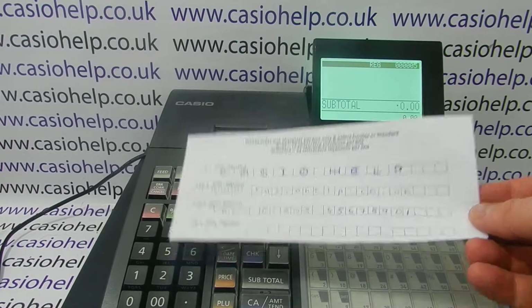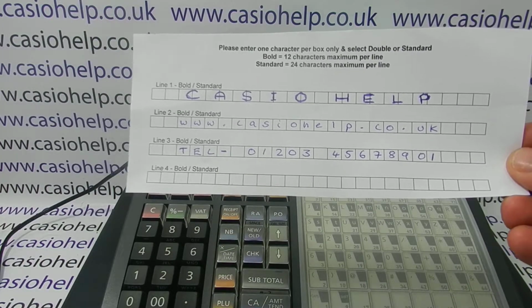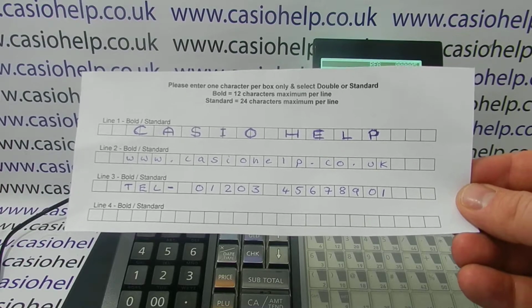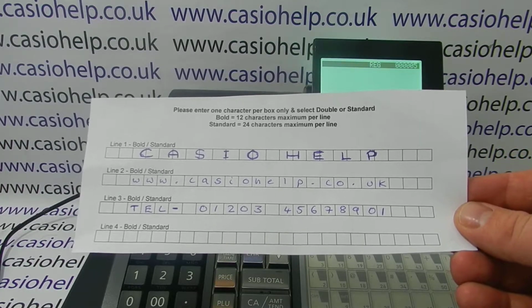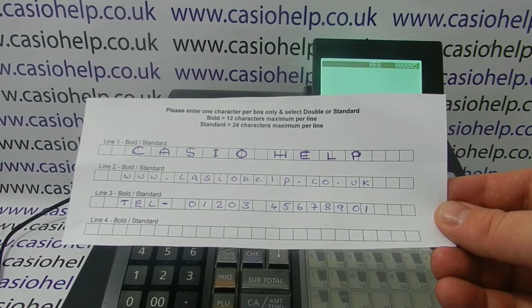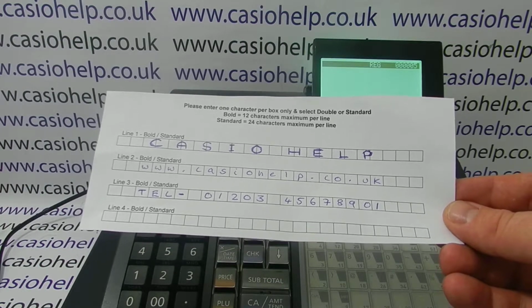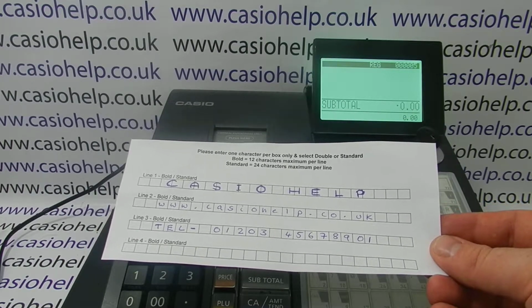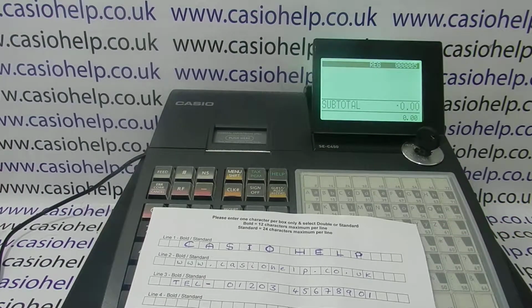What I've got here is a grid of what I'm going to put onto my receipt header. So that's what I'm going to be programming: 3 lines, double size for the top line, a lowercase website address for the second line, and then a phone number on the bottom, so I can show you the different ways of entering the characters. So yeah, let's get straight to it.